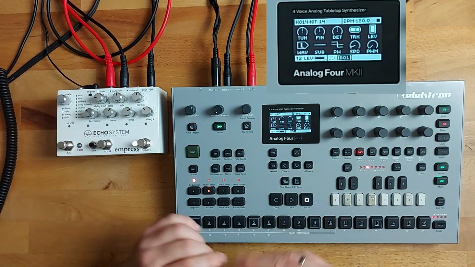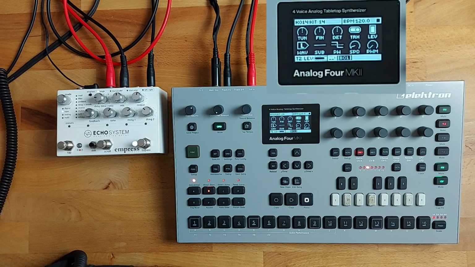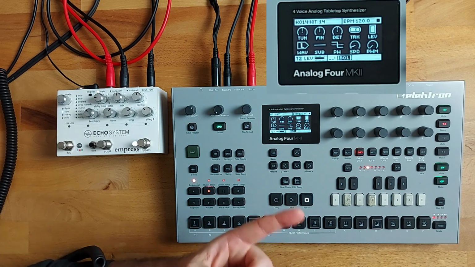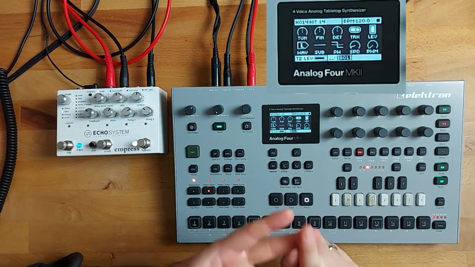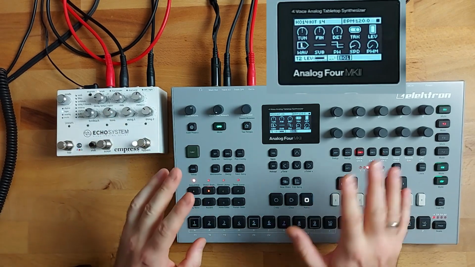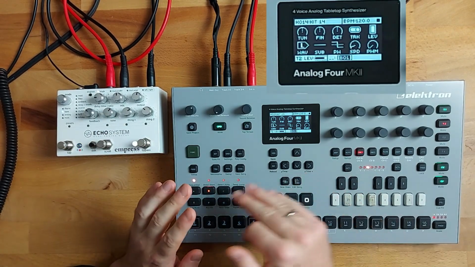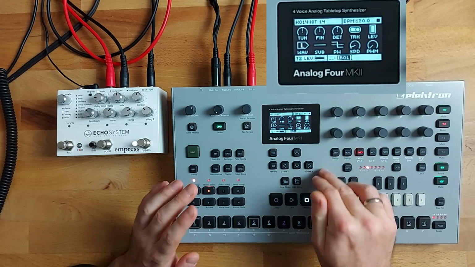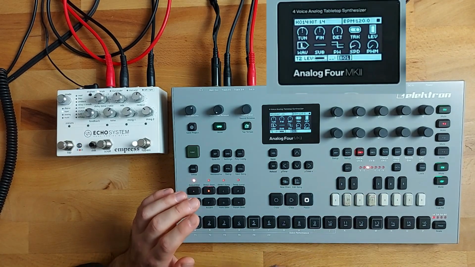However, this might not be the desired effect, and secondly, if you're wondering if you can still keep this mono, that's not going to work. That's not how the routing, how the architecture of the A4 is set up. So that's just a heads up.